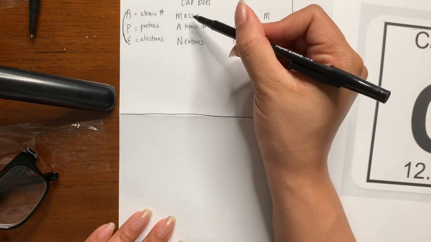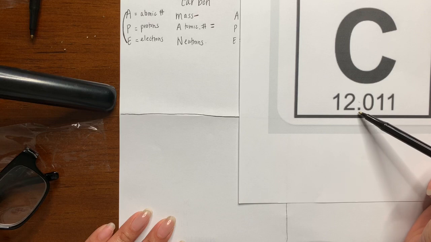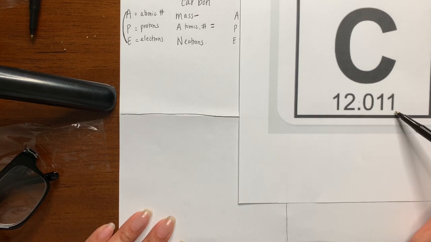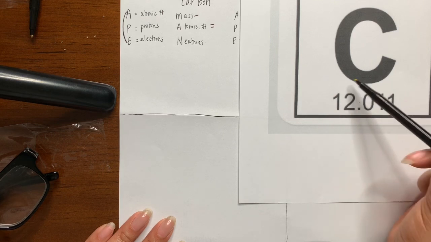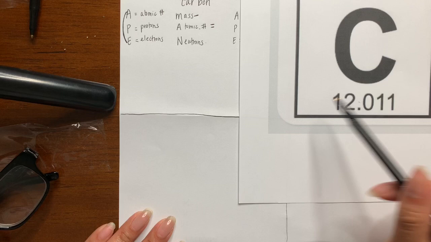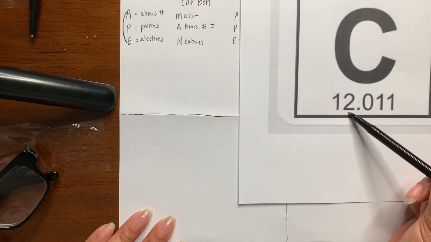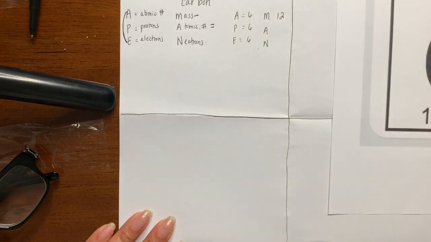Now we're looking for our mass. If we look at our mass here, it's 12.011. So with that being said, if this were money, this would be closer to $12 than $13. So we're just going to round it down to 12. So our mass is 12.